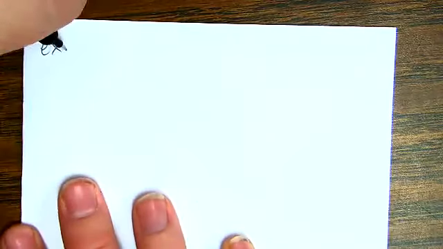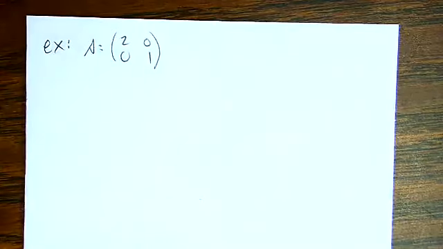Let's look at a couple examples. Let's start with, say, A is the 2 by 2 matrix 2, 0, 0, 1, and we want to find the eigenvalues and eigenvectors associated with those eigenvalues.